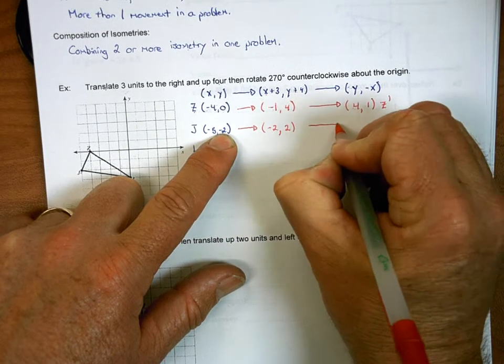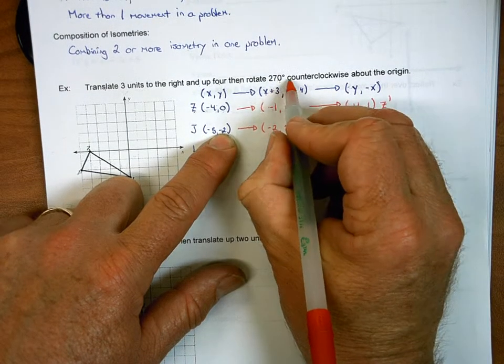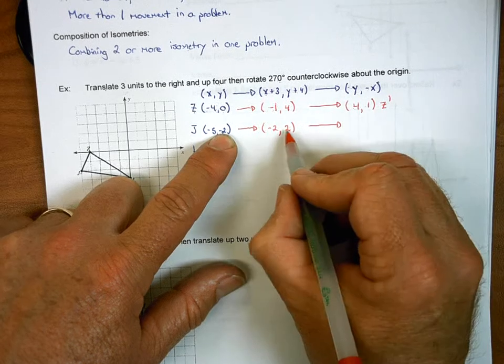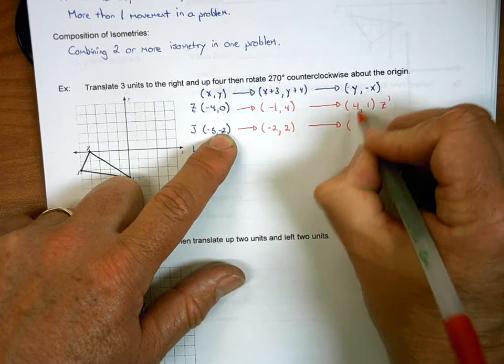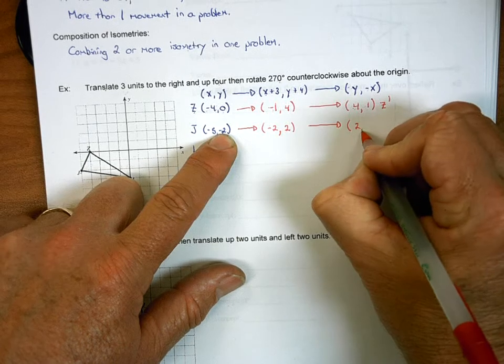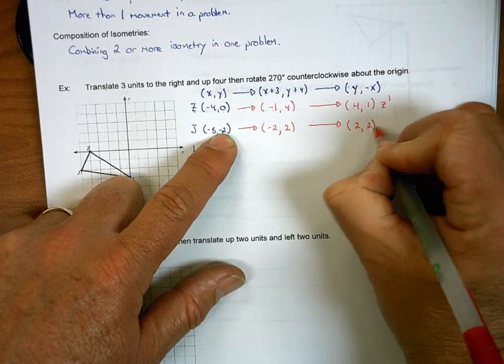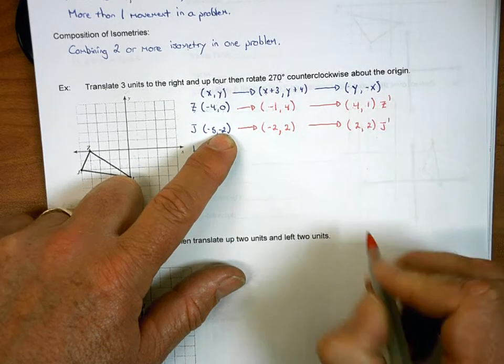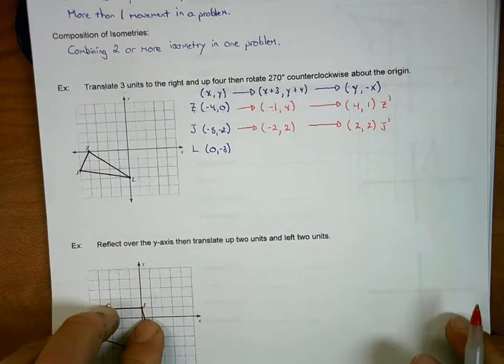Then I'm going to follow the rule of the 270-degree rotation, which means I'm going to flip the two numbers around, but I'm going to take the x value and make it opposite. So this would become 2, positive 2. So J prime would have coordinates of 2, positive 2.